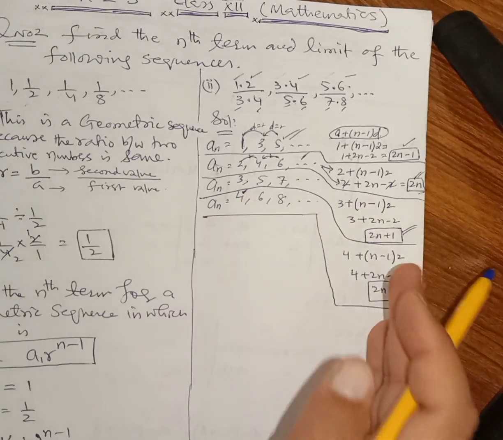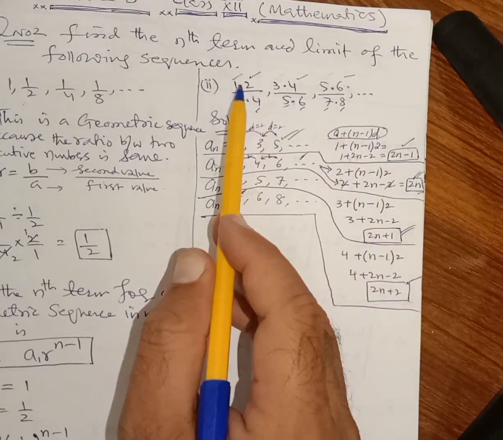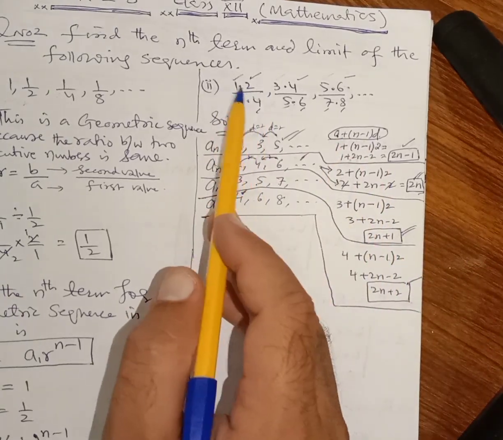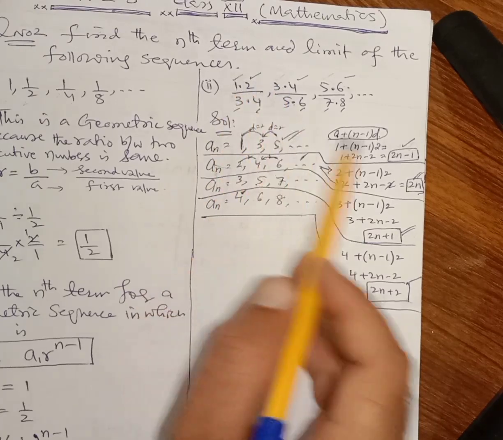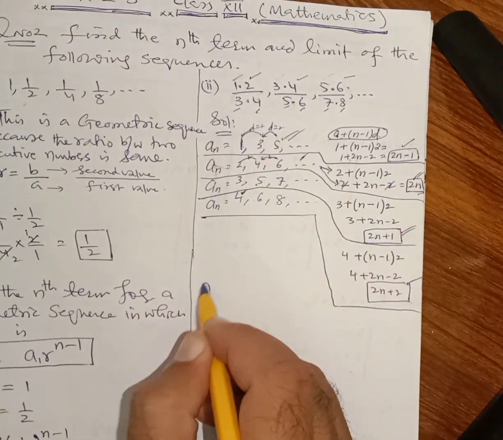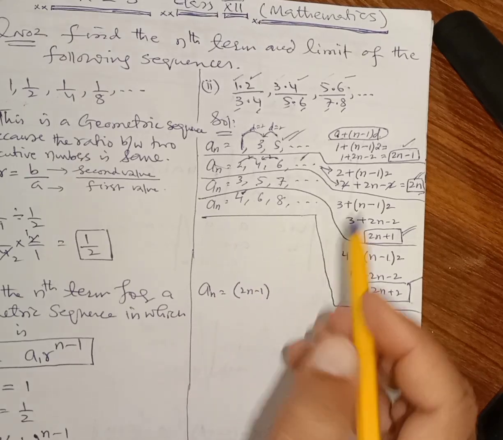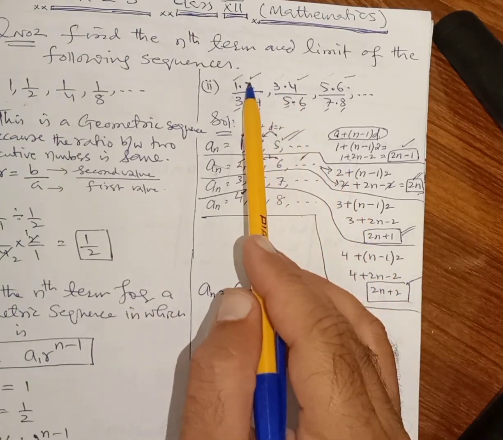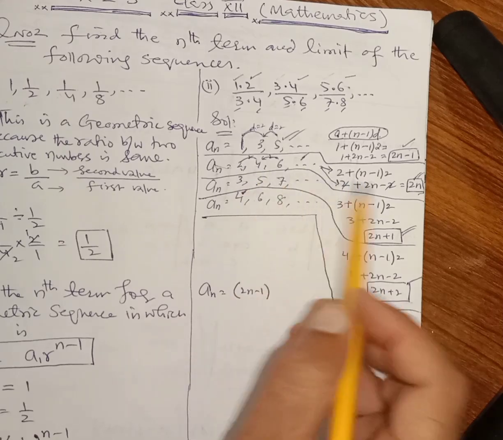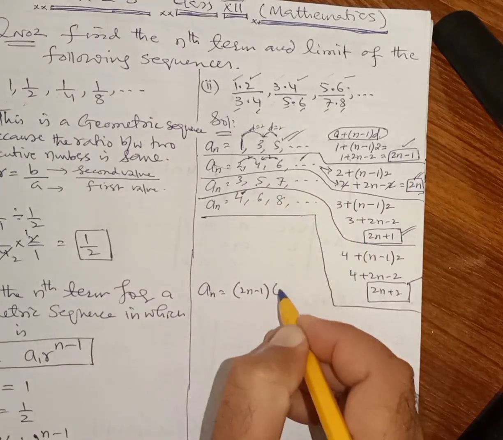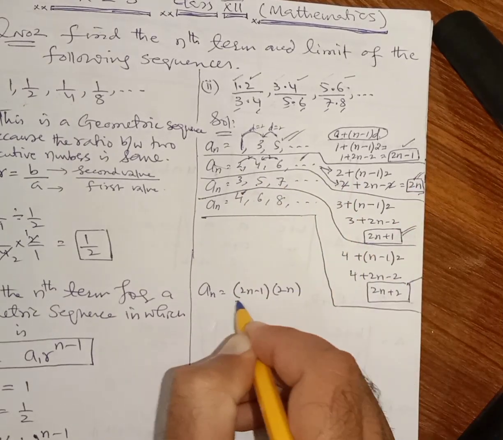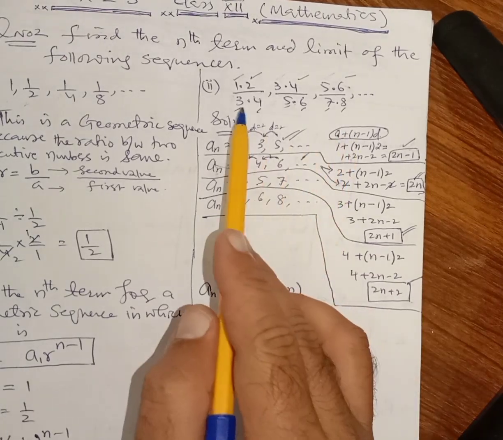Now we can arrange these general terms like the way they are written here. For the first sequence, we have 2n minus 1. We will write an is equal to 2n minus 1, and then it is being multiplied with the second one, which is 2, 4, 6, and the general term for that is 2n. And then in the denominator, we have this sequence.